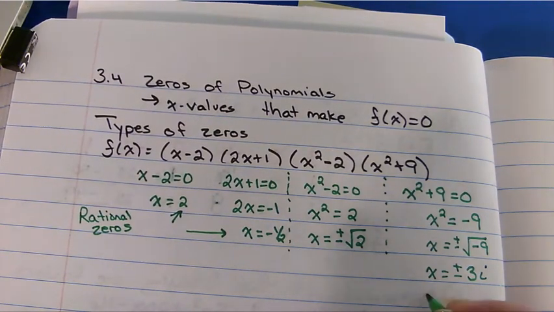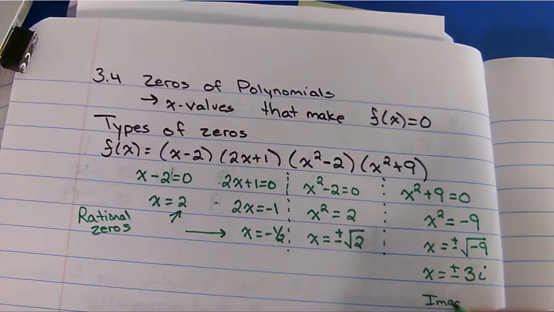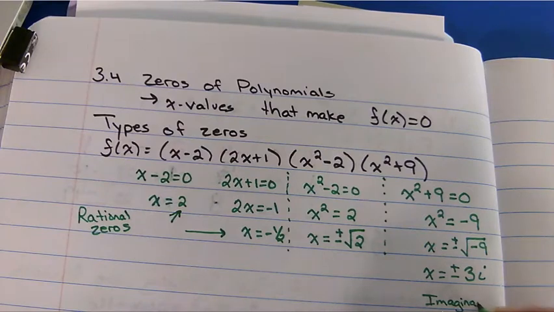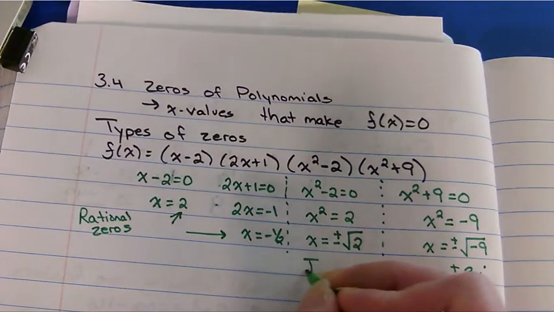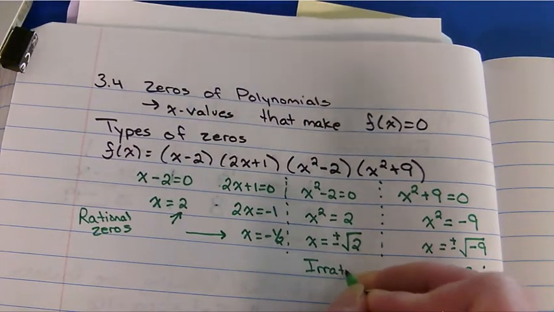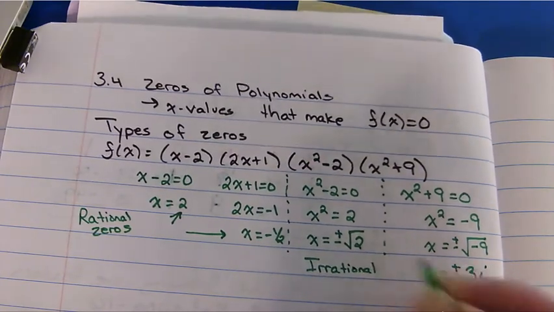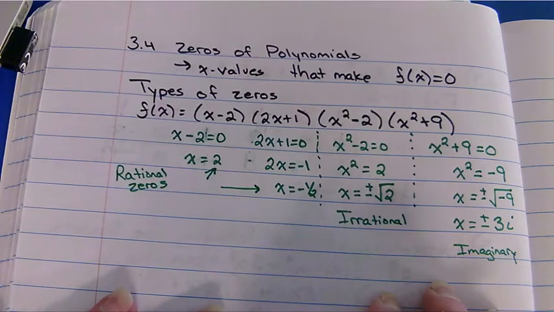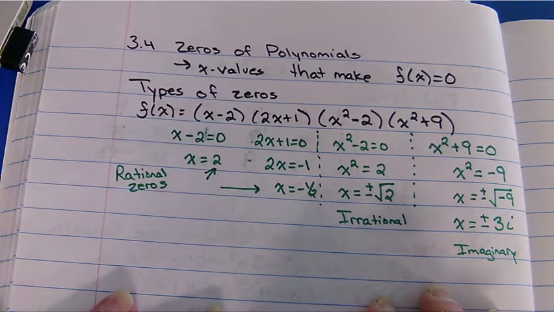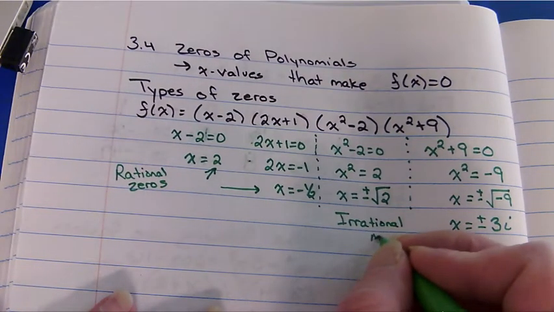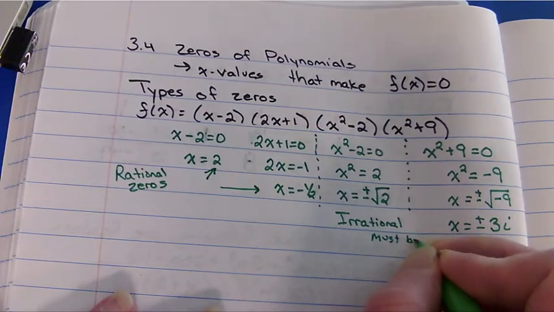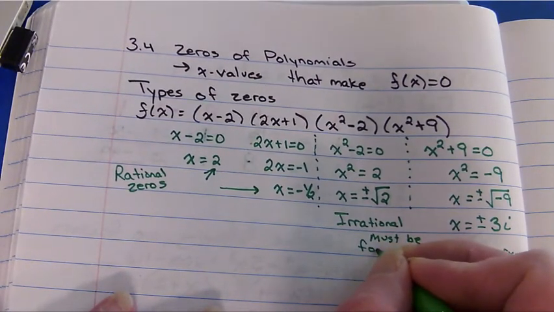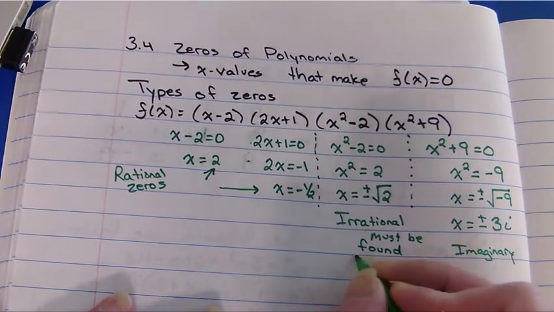So this one is imaginary, and this one is what we call irrational. Neither one of these I could find just by looking at a graph or at a table. These must be found algebraically. It's the only way to find them.